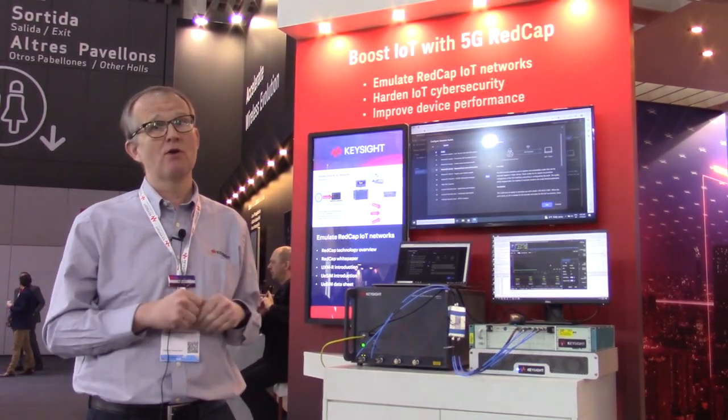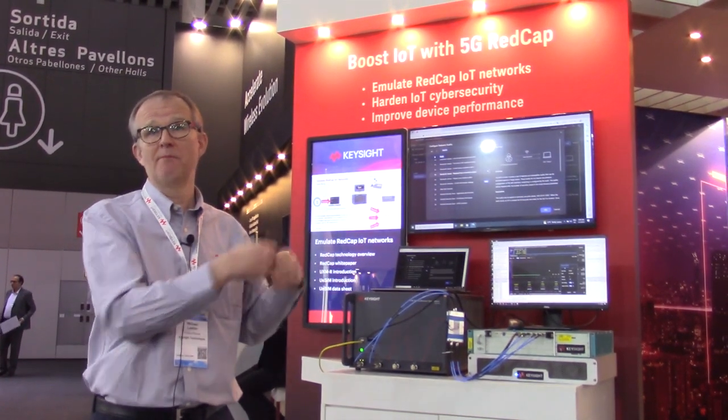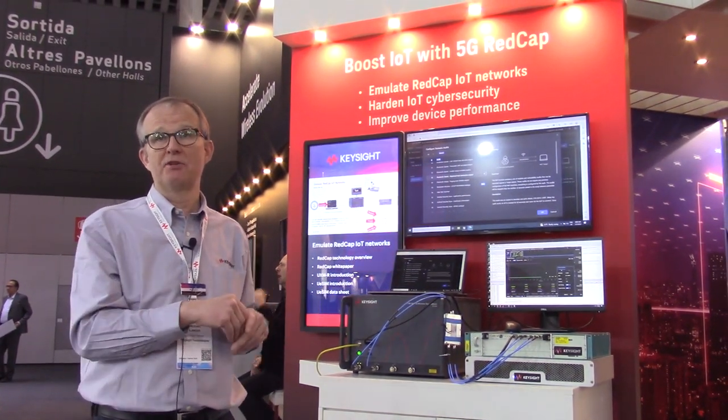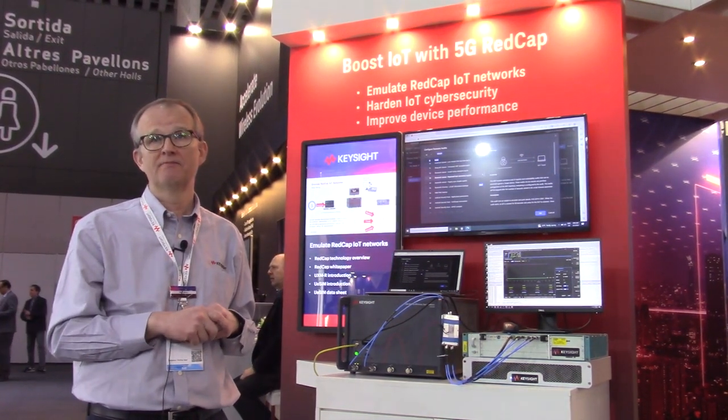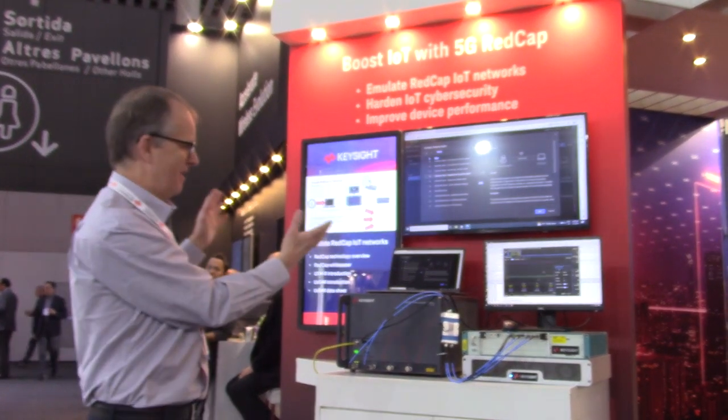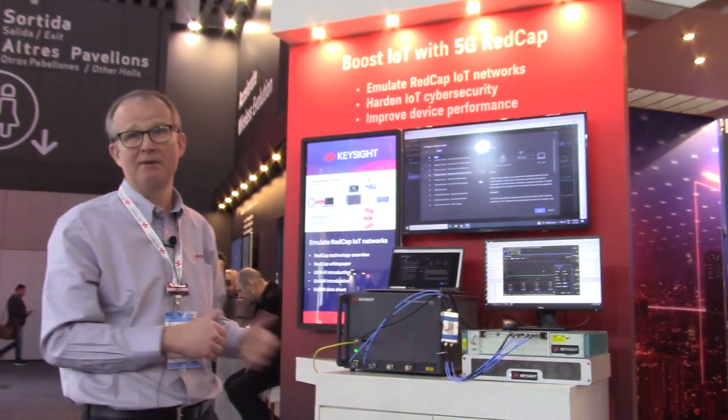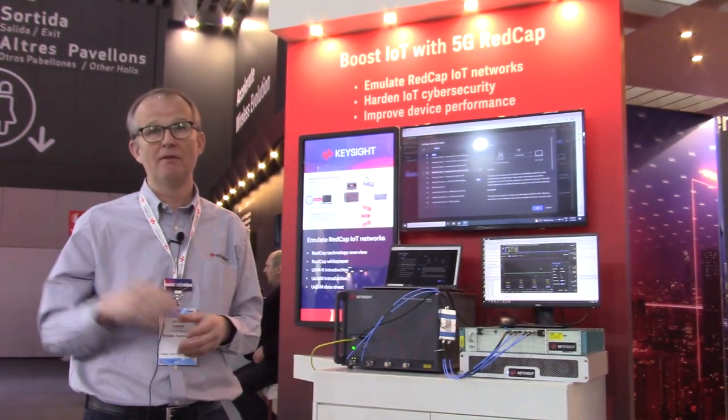So we do that, and we also attack it with protocol messages to check for cybersecurity by sending incorrect messages and so on through different technologies. So cybersecurity testing, and then UE emulation and base station emulation for this new 5G technology called RedCap.